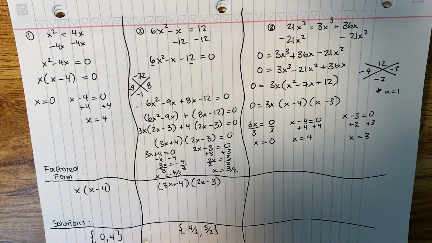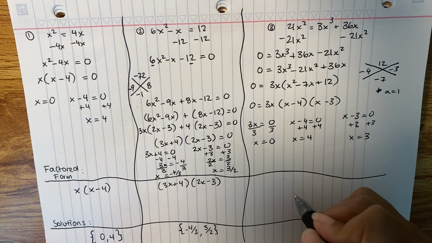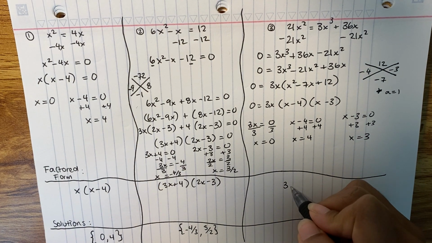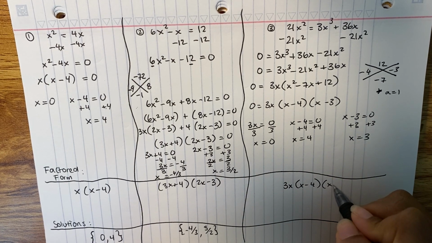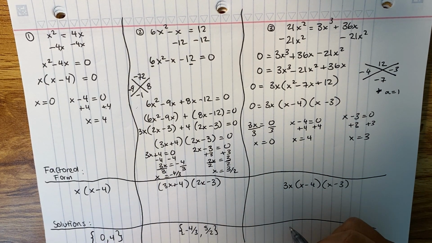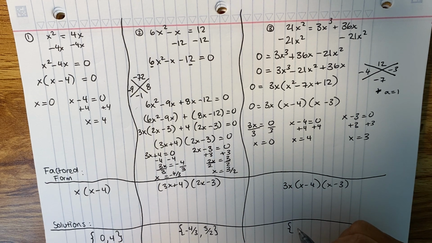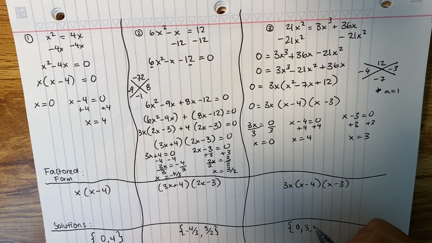Okay, so again, hopefully you've got it by now. Factored form are all the factors after I finished factoring. So 3x, x minus 4, x minus 3. The solutions are 0, 3, 4.